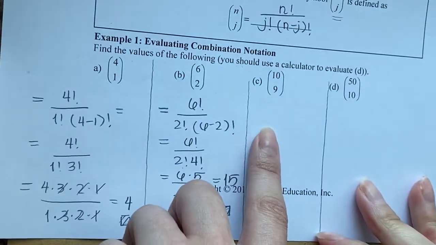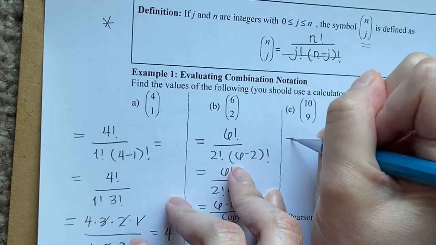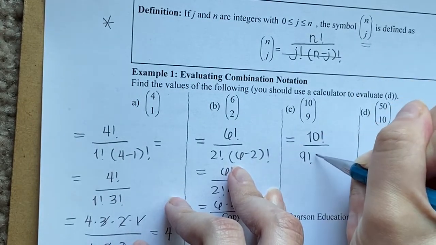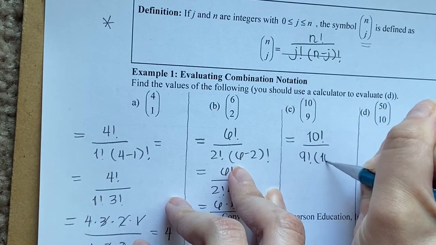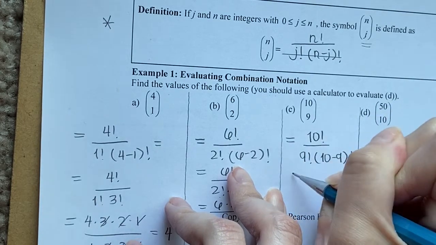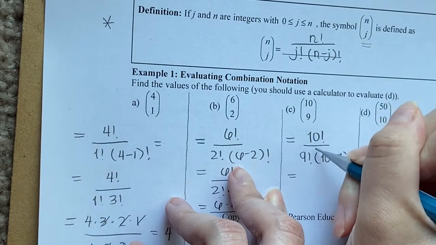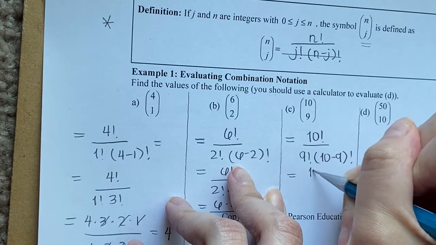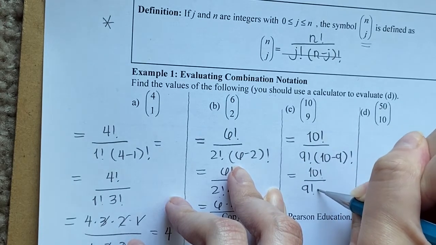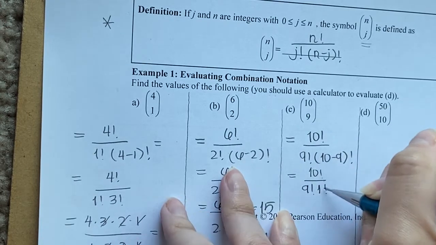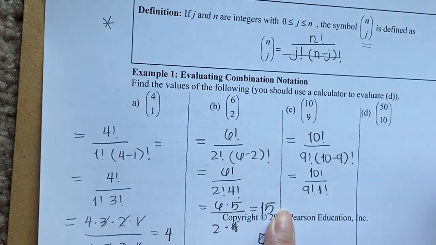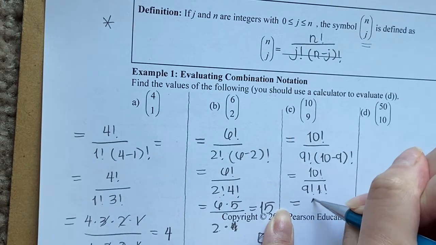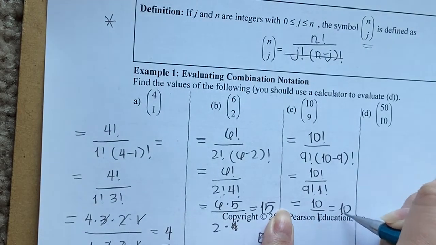Okay, now let's move on to this one. What are you going to do? Well, it's going to be 10 factorial divided by 9 factorial times (10 minus 9) factorial, that you know that it's going to be 1 factorial, so that's a 1. Okay, so you realize that the 10 factorial is bigger. Let me write it like this so you can see what's going on. This one is a 1, so it's there. This factorial is bigger than this one, having 10 divided by 1, which you know it's 10, and that's it.